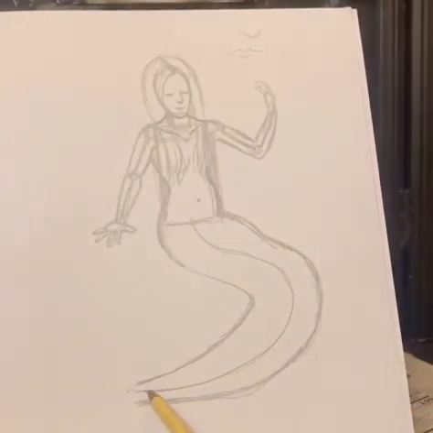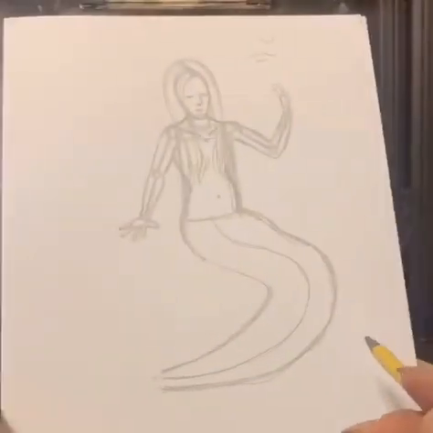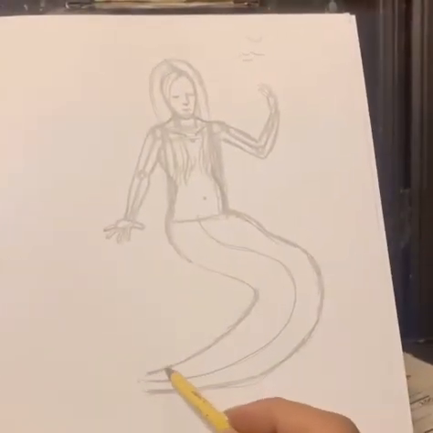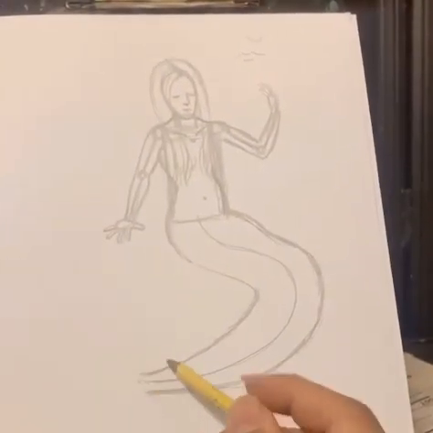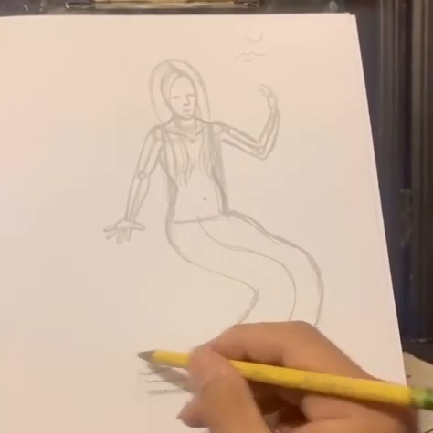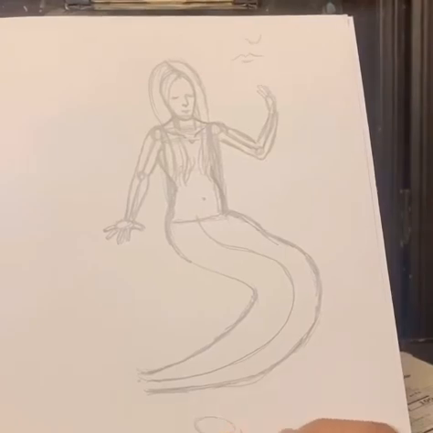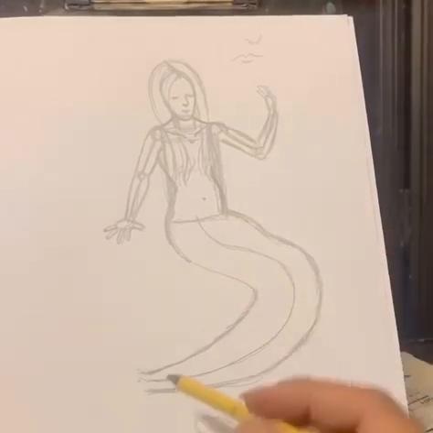Right below here, we still got to draw the fin, right? Let's draw the fin, or the tail fin. And I guess we could draw it the same way we did the marine animals from yesterday, which are these fat rounded leaf shapes. But I think that's kind of silly compared to what we've drawn here already.